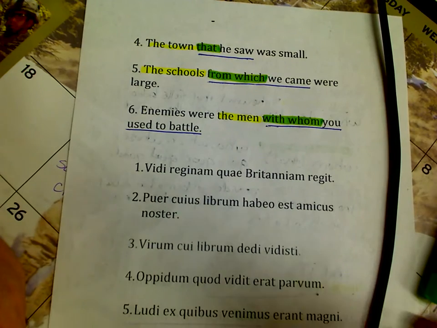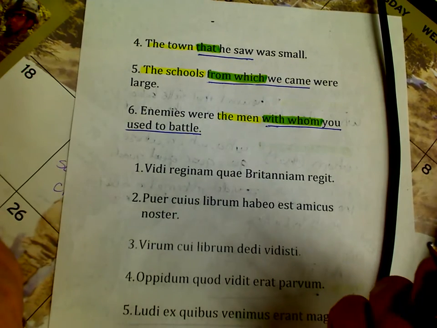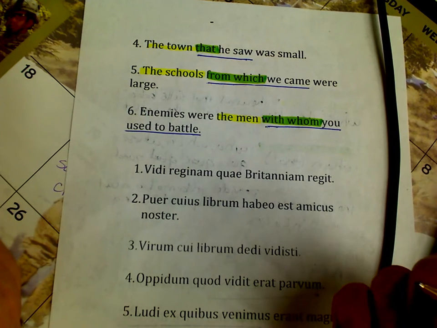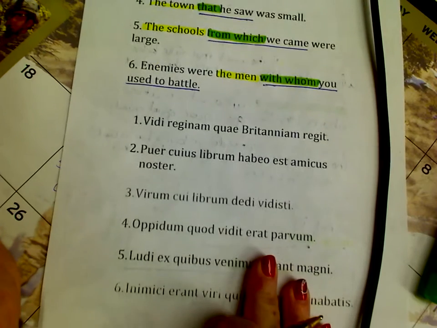So those are the answers. Remember, again, the yellow represents the antecedent, the green, the relative pronoun, and the underline is, of course, the relative clause. Now let's go ahead and try this in the Latin forms.